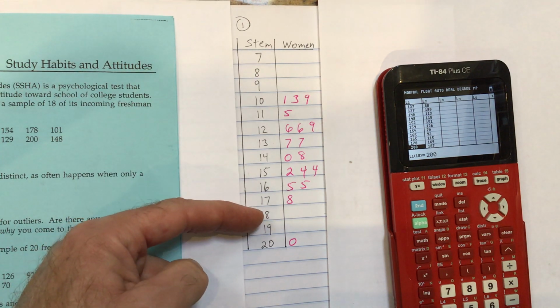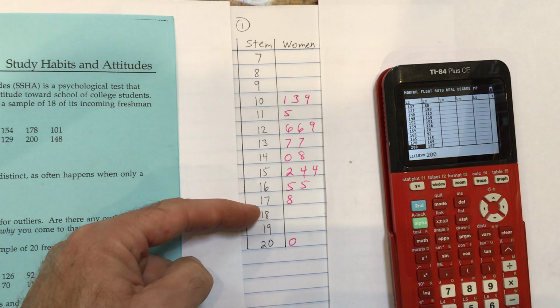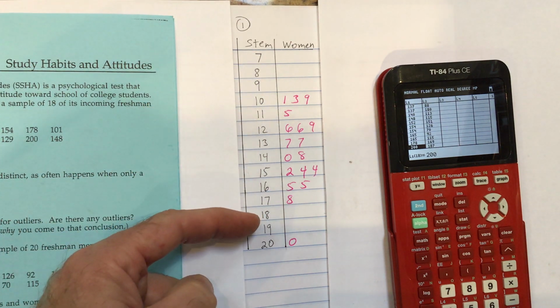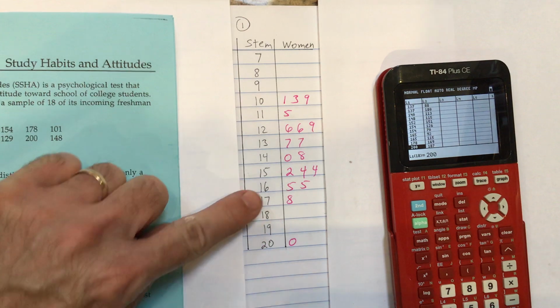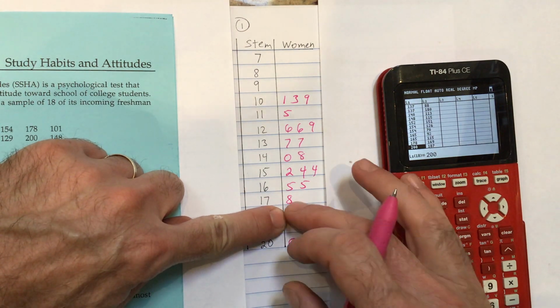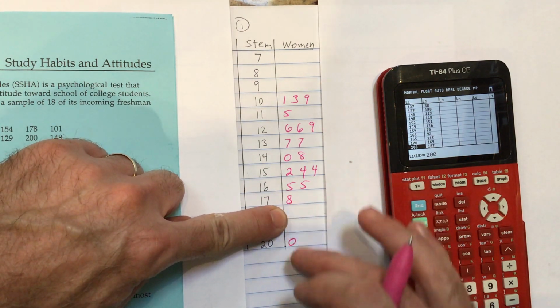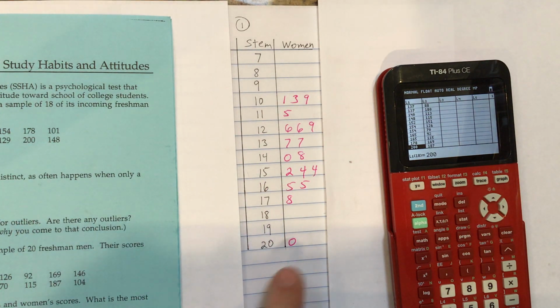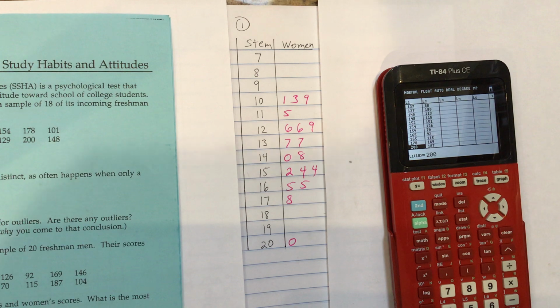I cannot leave off the stems 18 and 19 just because there was no data that landed there, right? Your stems have to go in order. You're not allowed to skip anything. If I skipped something and cut those out, it would make that 200 look like it wasn't as extreme as it actually is, right? You can see 200's a pretty long way from the other scores, so that student could possibly be an outlier, but we'll see that in a future problem. Okay, so there we are.